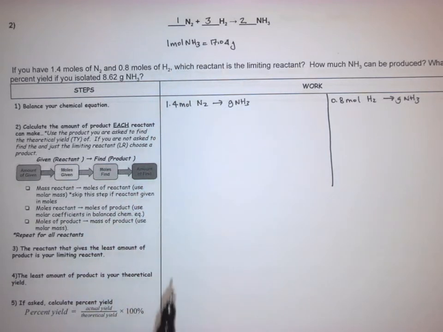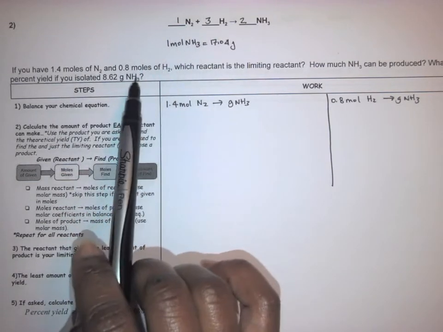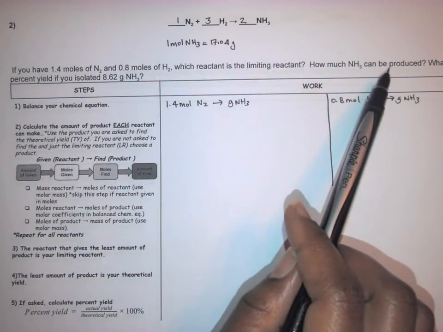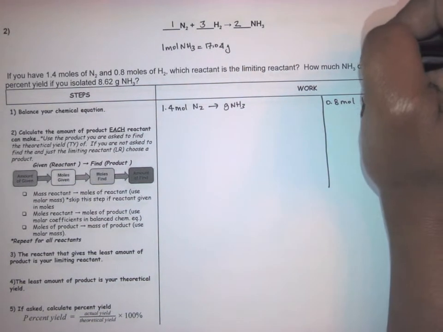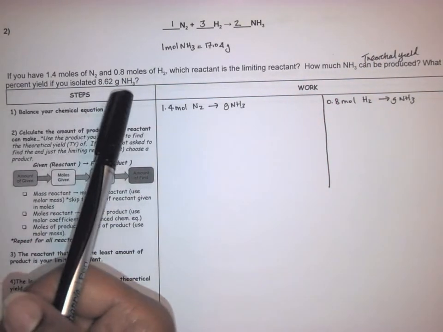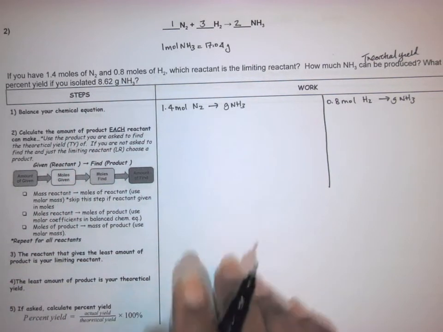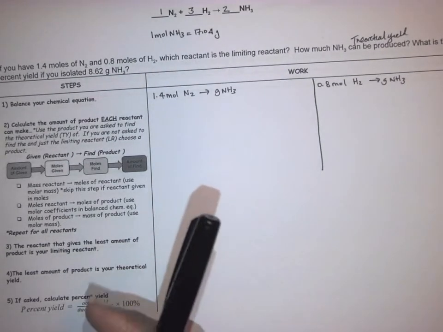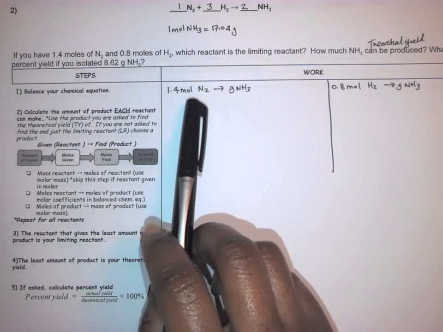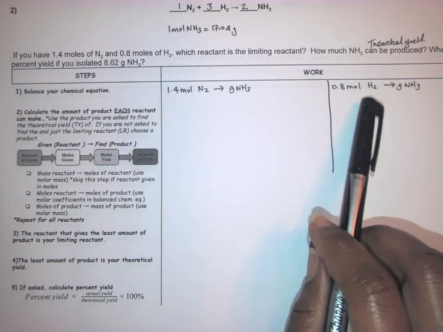Okay, so in this problem, we're given the moles of N2 and the moles of H2. And they're asking what our limiting reactant is and then how much NH3 product can be produced, which is our theoretical yield. And then what is the percent yield if you isolated 8.62 grams of NH3. So what we need to do is figure out the amount of NH3 that can be made from each reactant. So how much NH3 can be made from 1.42 moles of N2, and then how much NH3 can be made from 0.8 moles of H2.